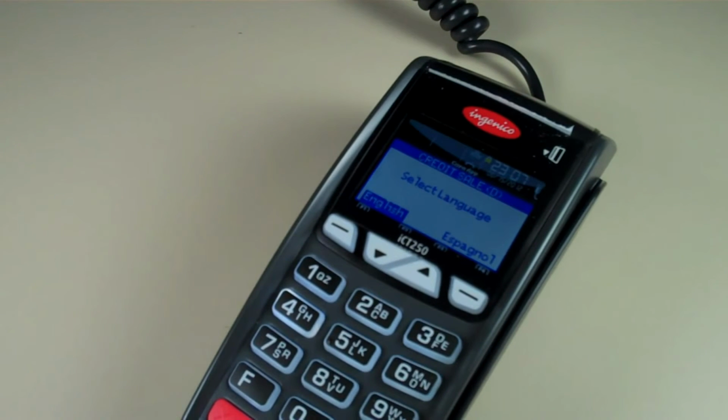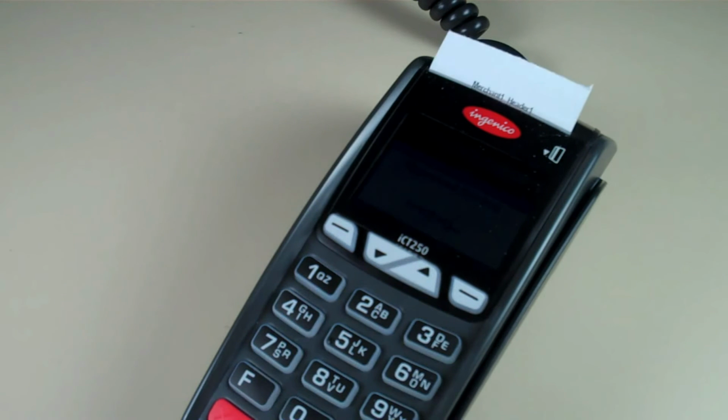The customer can then select the language, choosing English here. The card is verified. The customer can then confirm the amount total. Enter the tip, and select the Accept for the total. The terminal can then be passed back to the merchant, who will then select Enter. The transaction is approved.